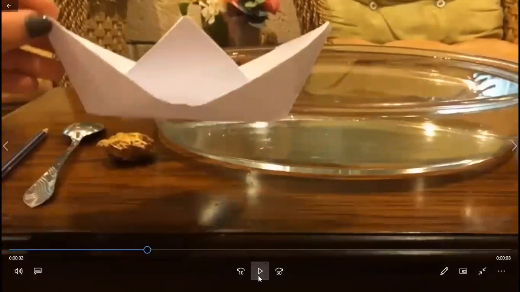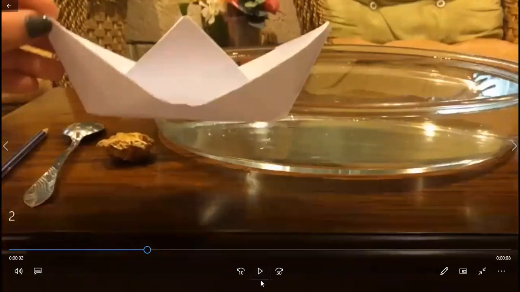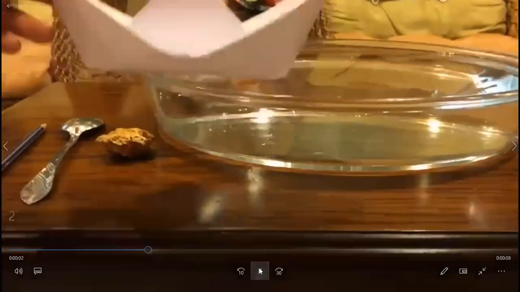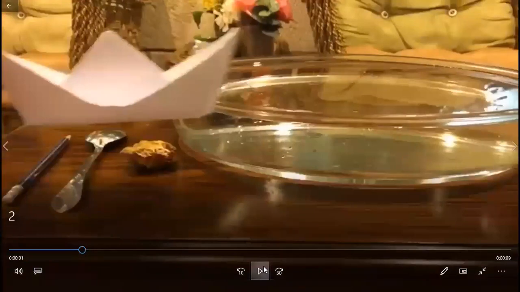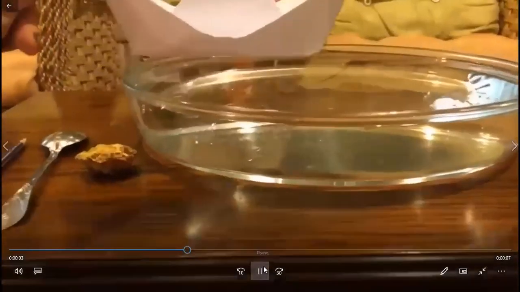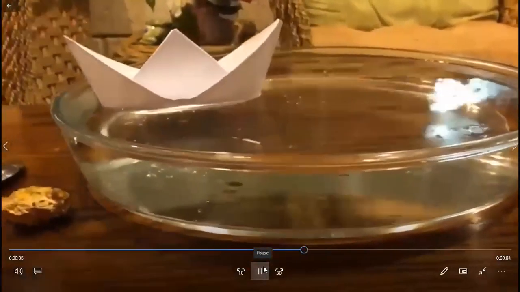Now, do you think it will sink or float? Okay, let's see. Oh, it floats. So again, the paper boat floats. Good.